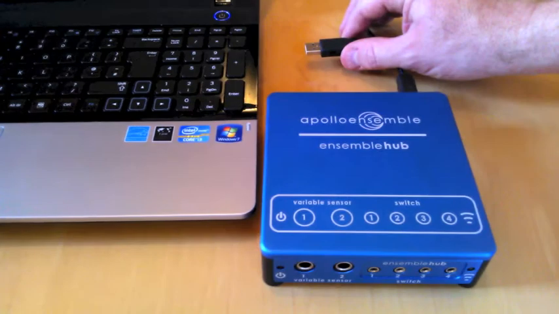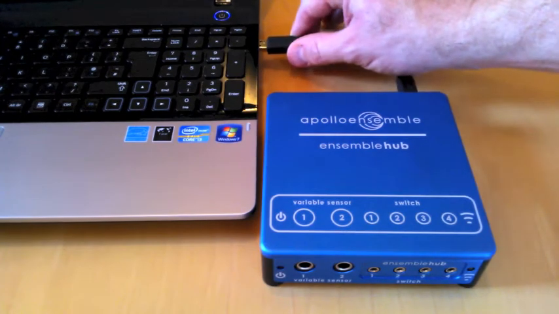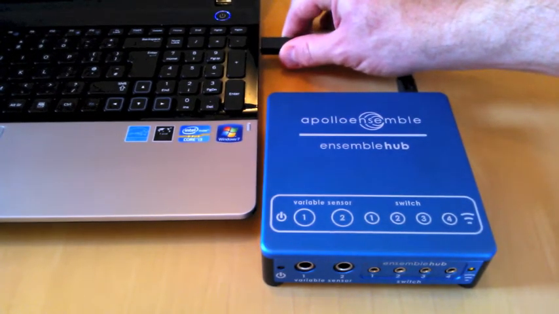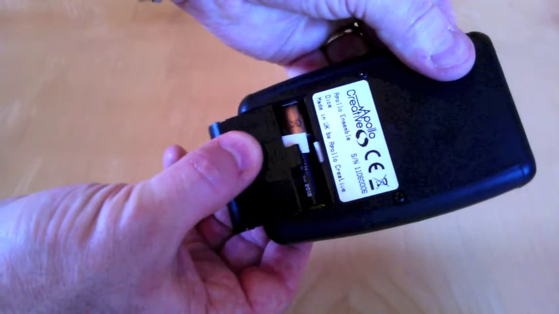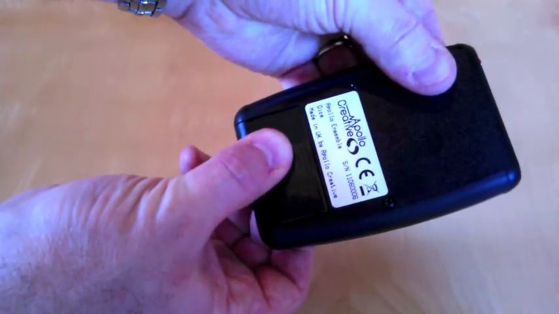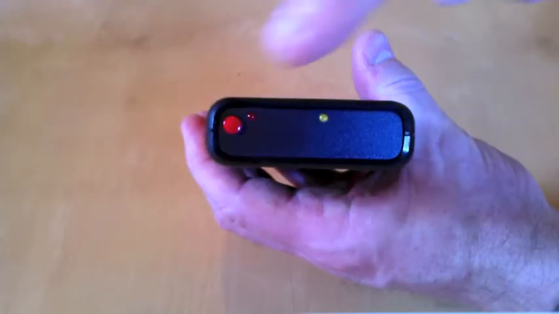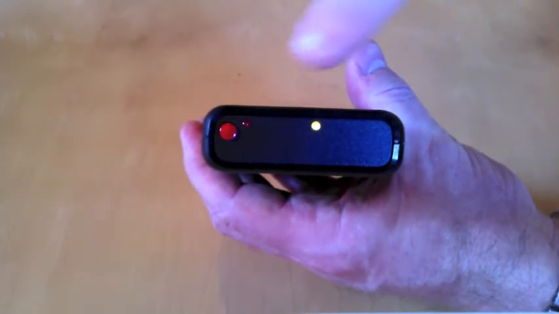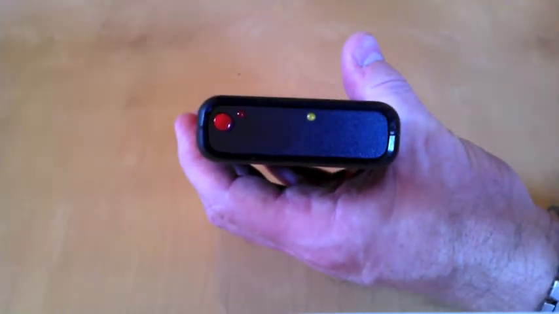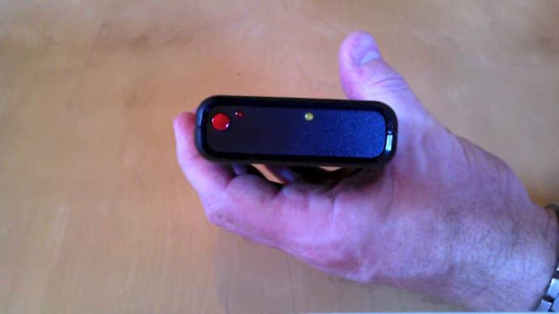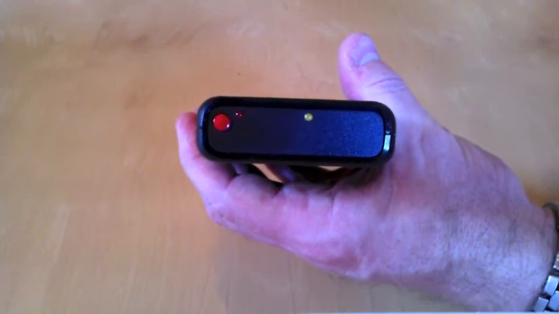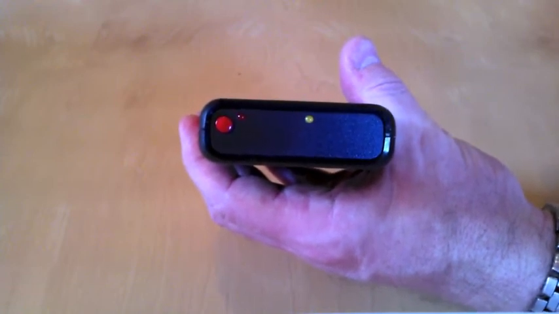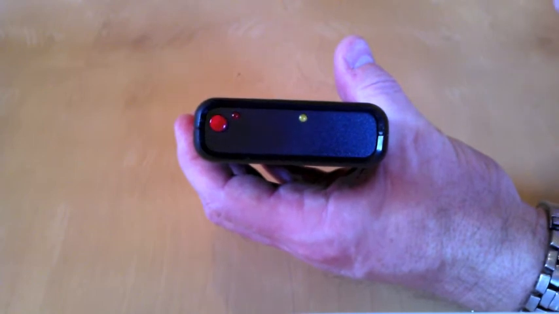Let's start by making sure our ensemble hub is plugged into a USB socket on our PC. I've put some fresh batteries in the dice and turned it on. The left hand red light and the right hand amber light flash periodically together. This tells me the dice is on and, most importantly, that it's made a wireless link to the ensemble hub.